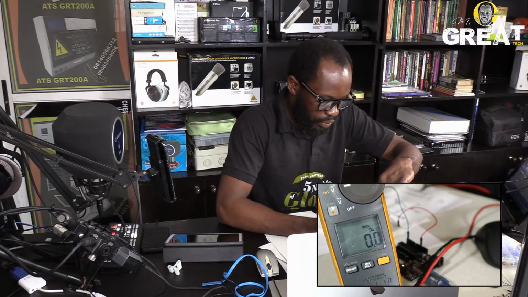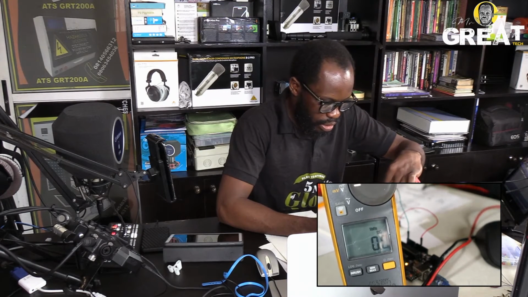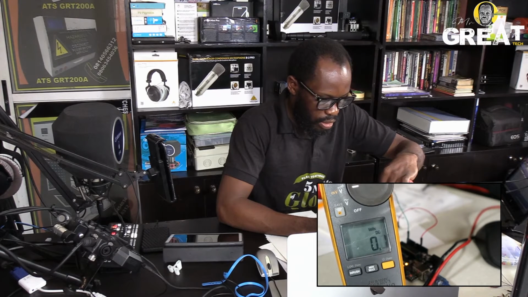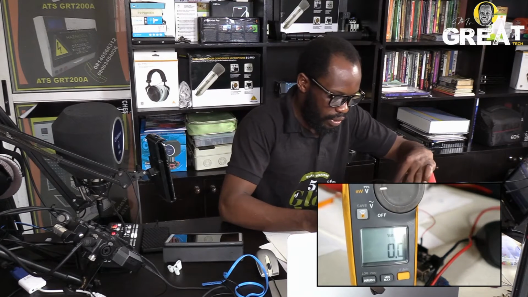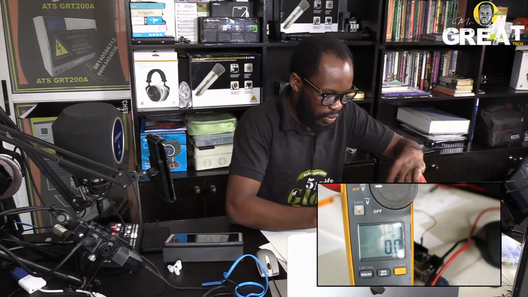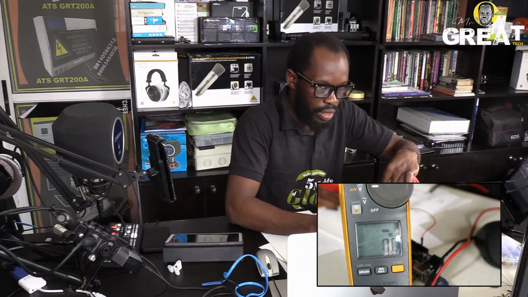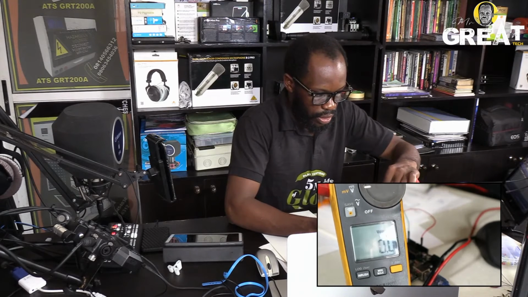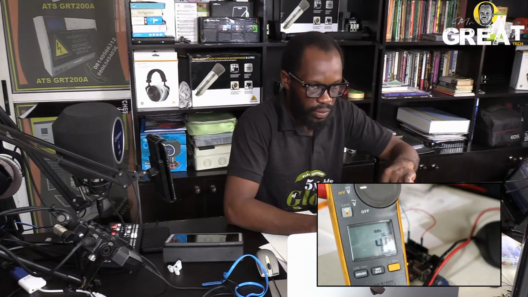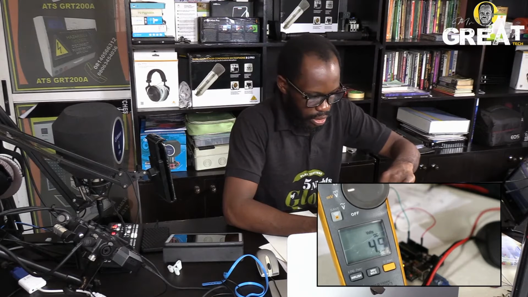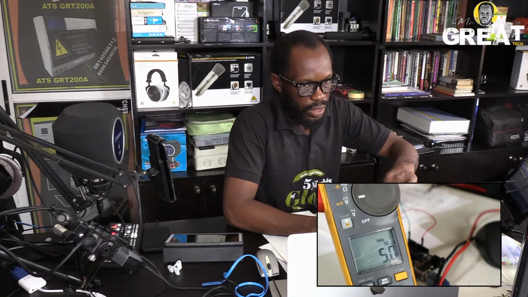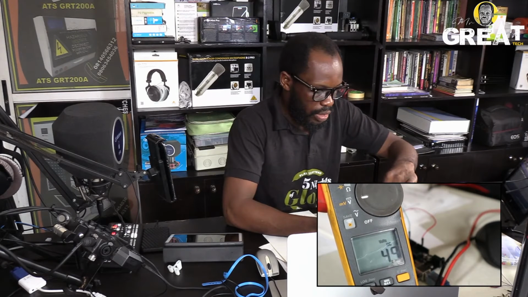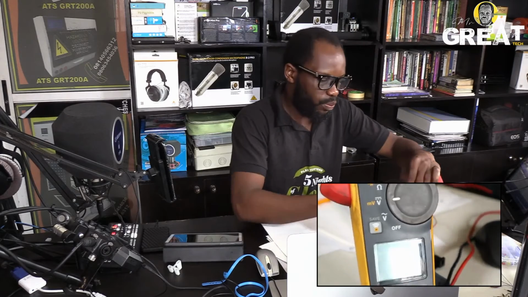And what we got from V1 is 4.1 volts, and the potential difference across the two resistors is 5 volts. Let me put minus to minus, plus to plus. Okay, we got 5 volts. So we got 5 volts. Now we are going to read.